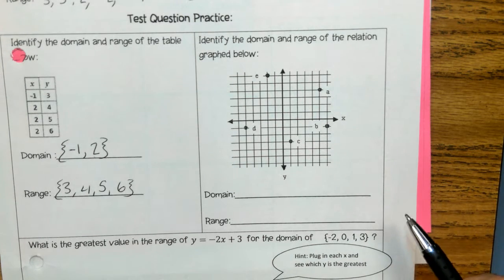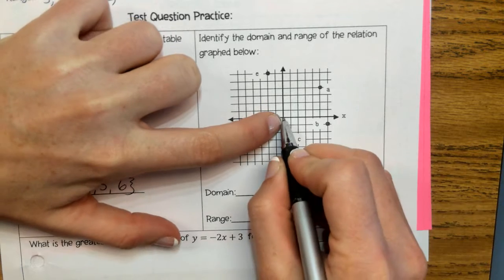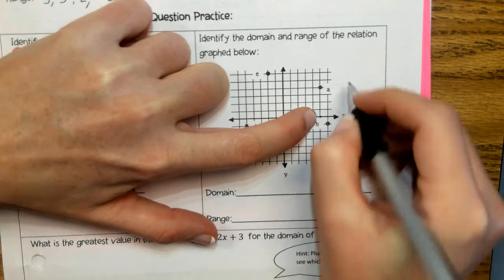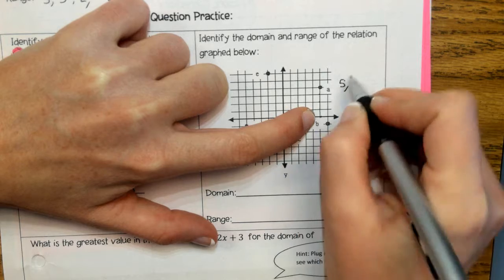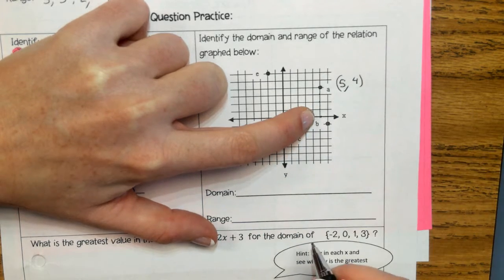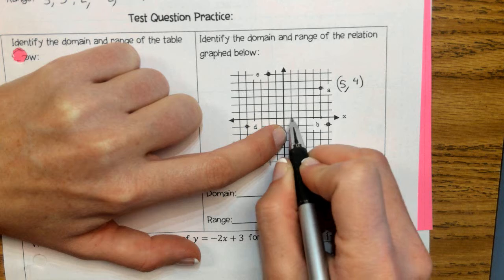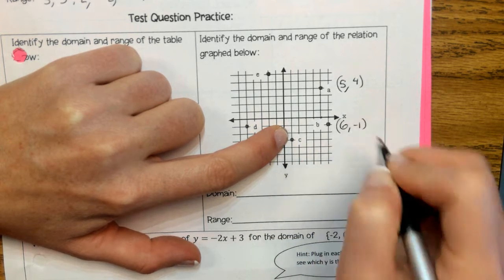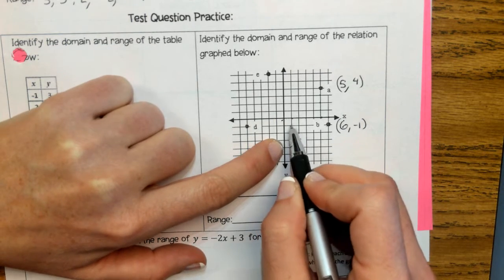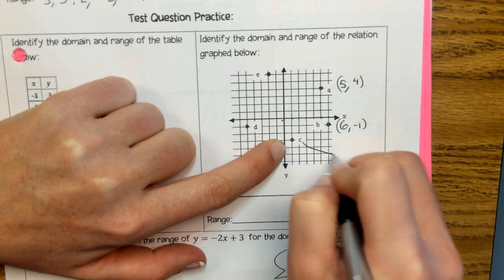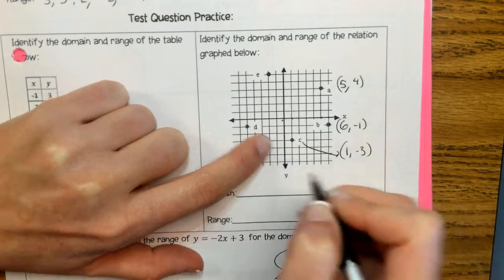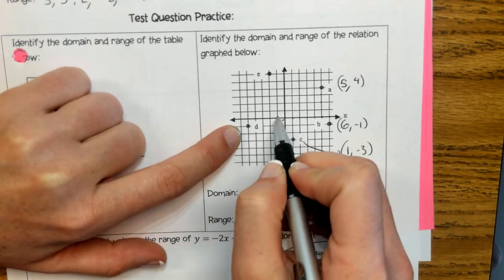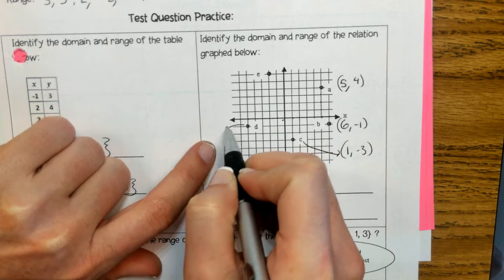If we're given a graph, the easiest thing to do is to write out the ordered pairs and then list the domain and range. So, A is at the point 1, 2, 3, 4, 5 for X. 1, 2, 3, 4 for Y. So A is at 5, 4. B is 1, 2, 3, 4, 5, 6, -1. C is at 1, 1, 2, 3, so 1, -3. D is at -1, 2, 3, 4, 5, -5, -1.